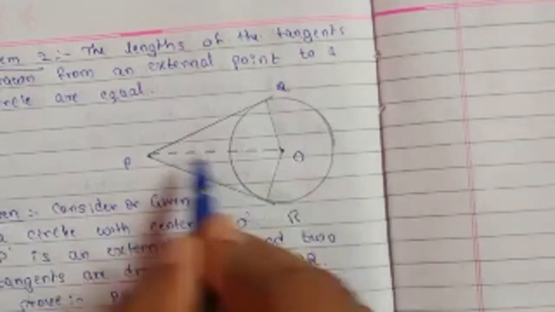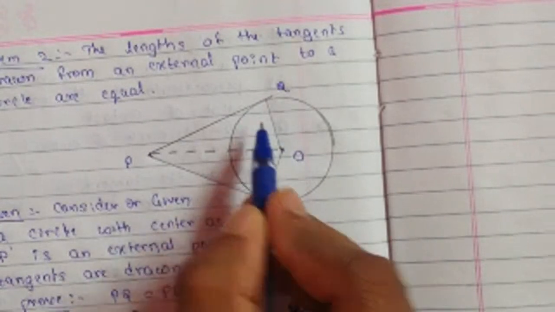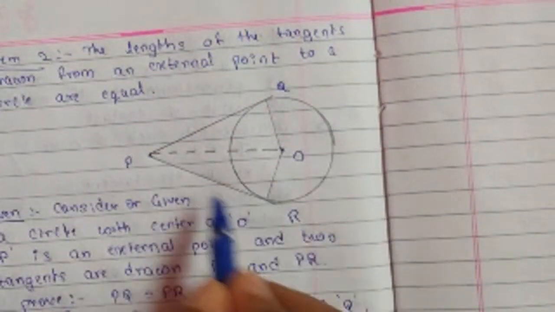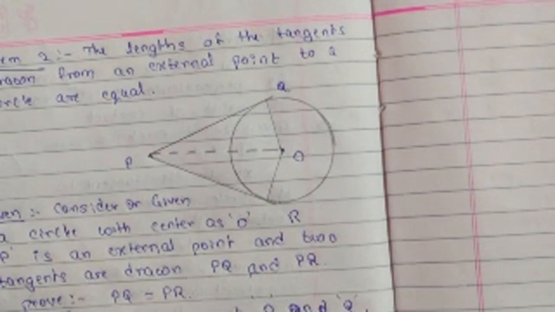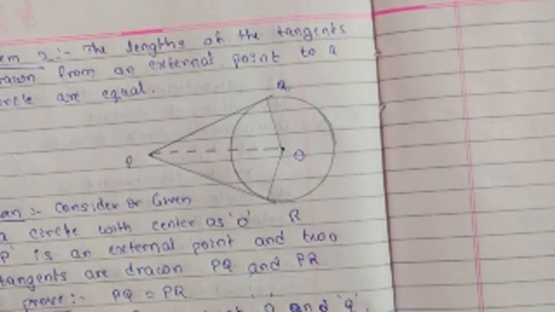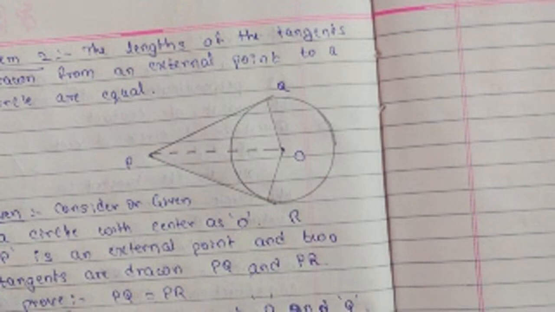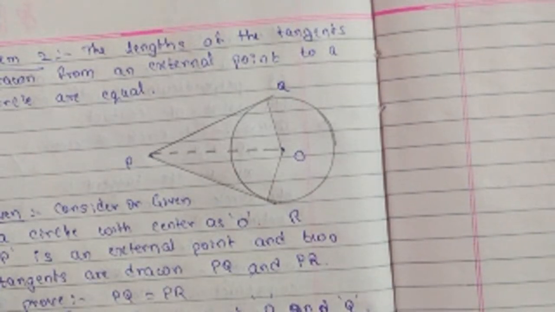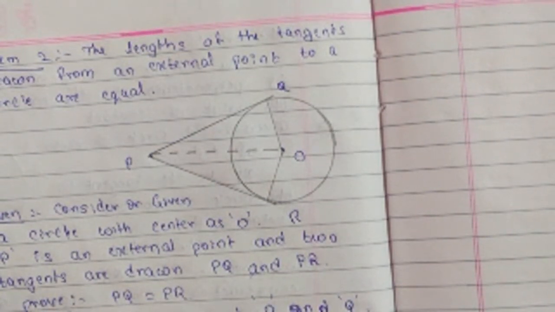See here, triangle OPQ, that means the upper triangle. Then the second one OPR, this next triangle. Now we prove the triangles are congruent by using SSS, that is side criteria, then ASA, then SAS, similarly the RHS theorem. So any one we have to consider.